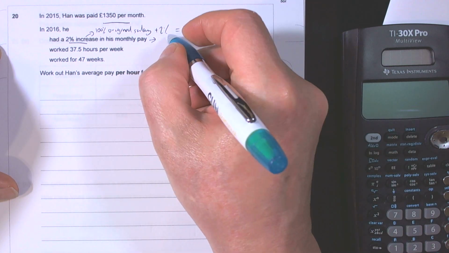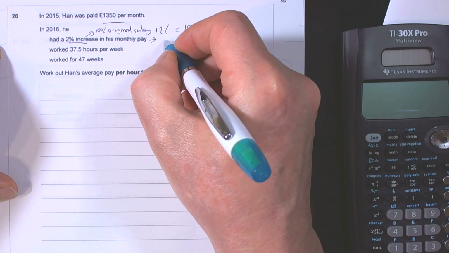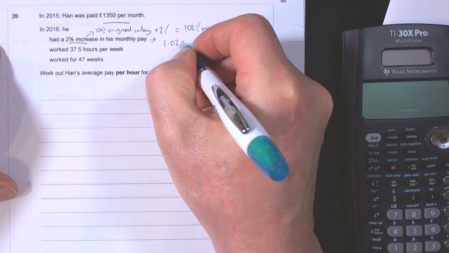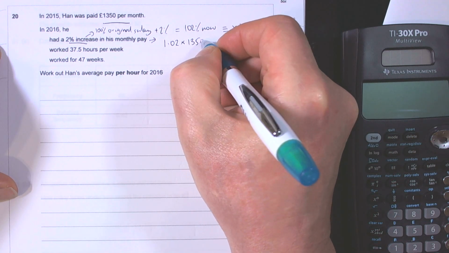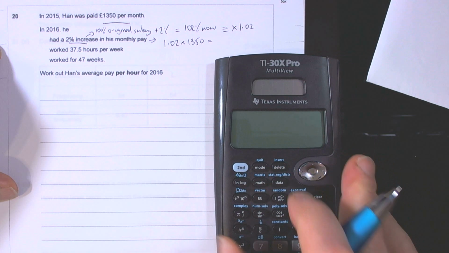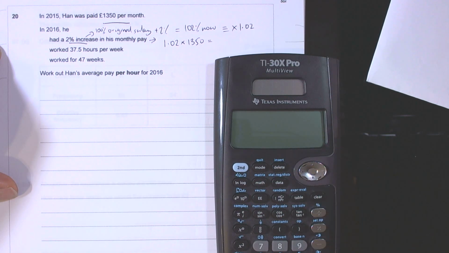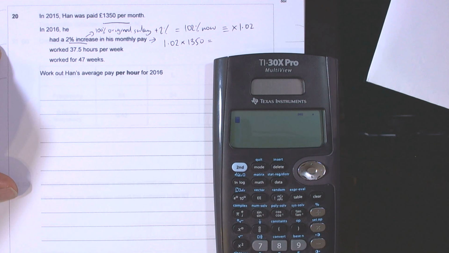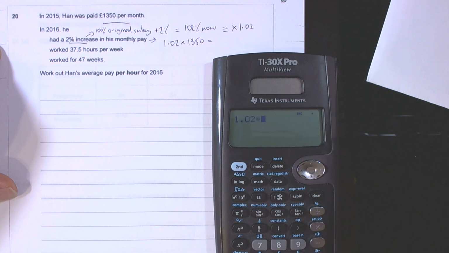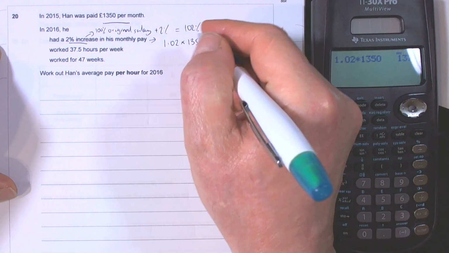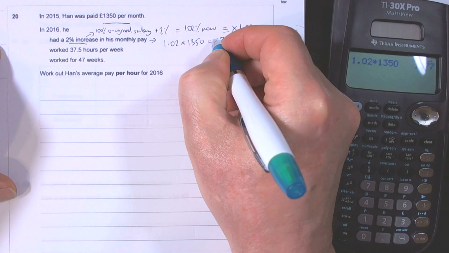Okay, so the calculation we can do from that sentence then is 1.02 times 1,350. So 1.02 times 1350, so 1377.